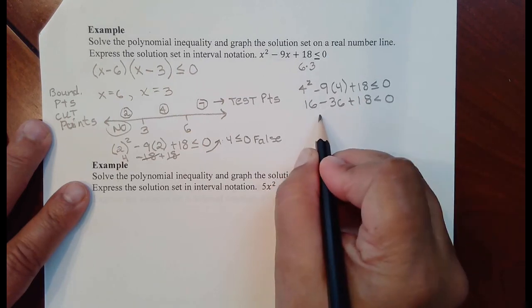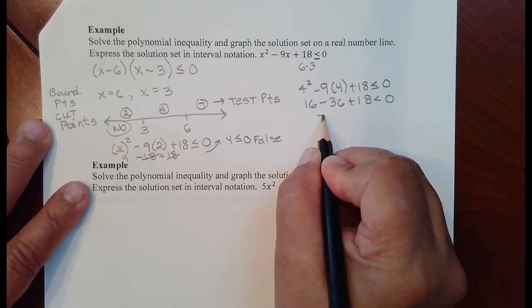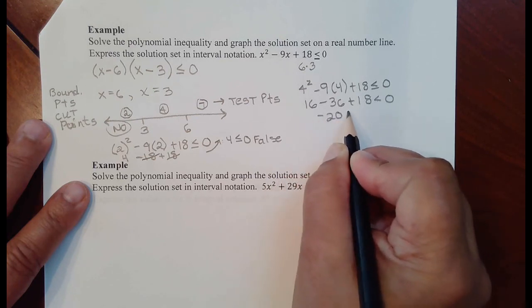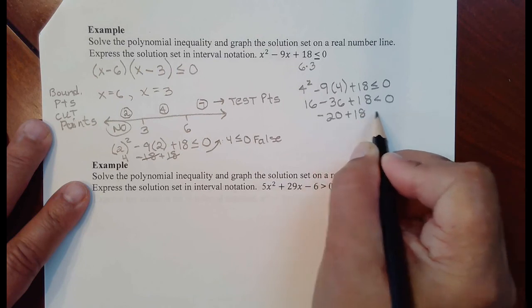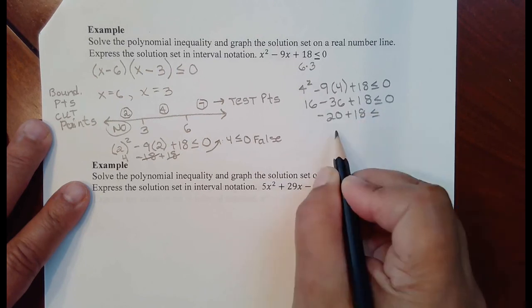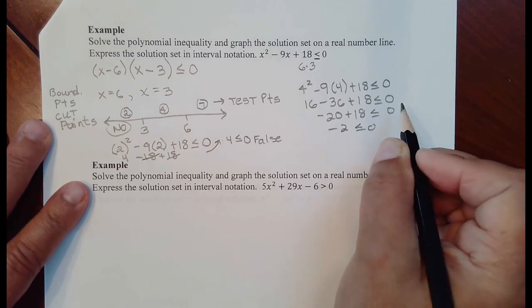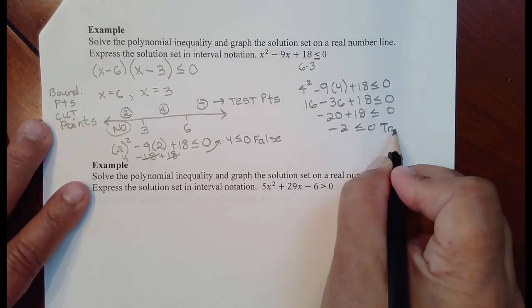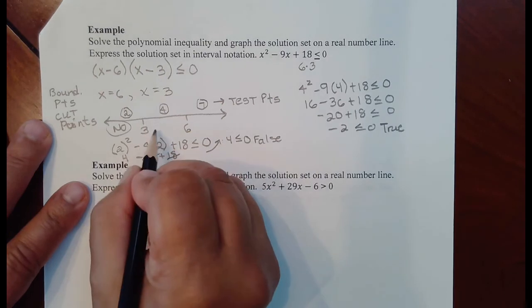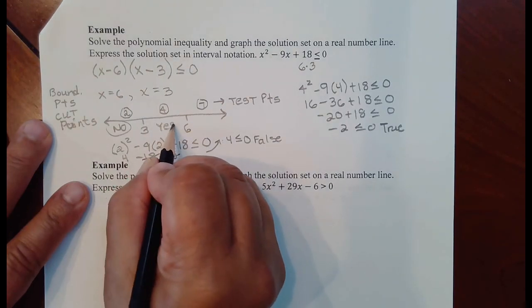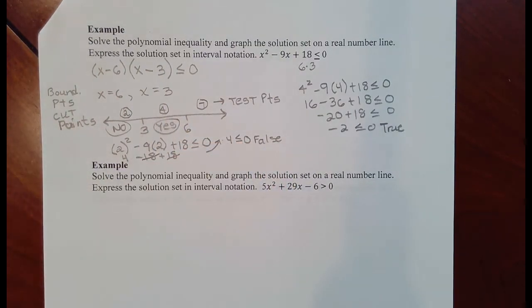Okay, 16 minus 36 is negative 20 plus 18. Negative 2 is less than or equal to 0, so that would be a true statement. So yes, everything in the center works.